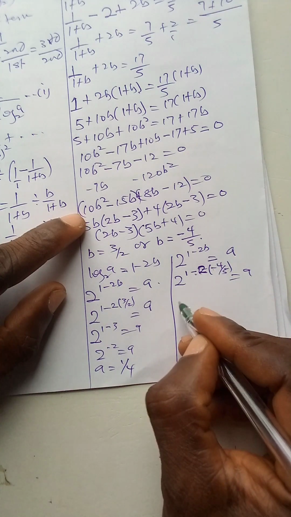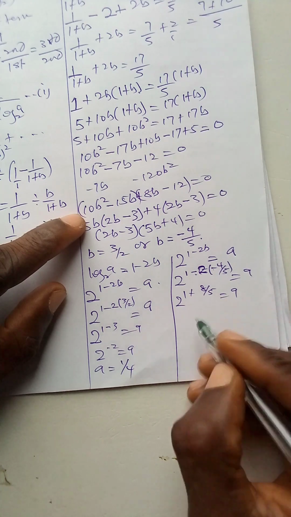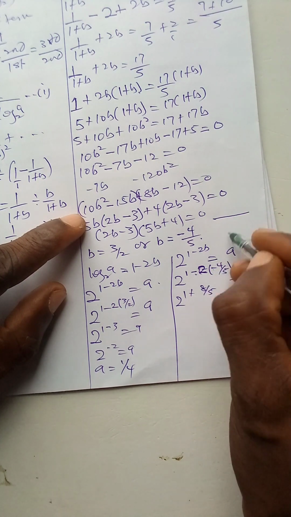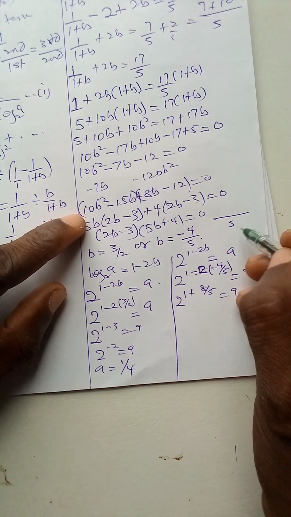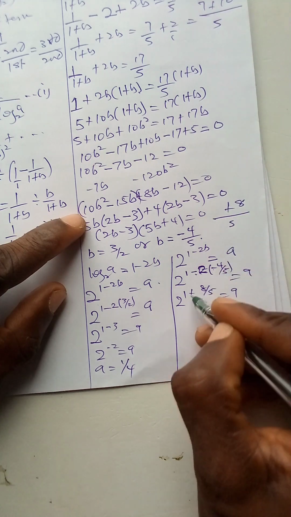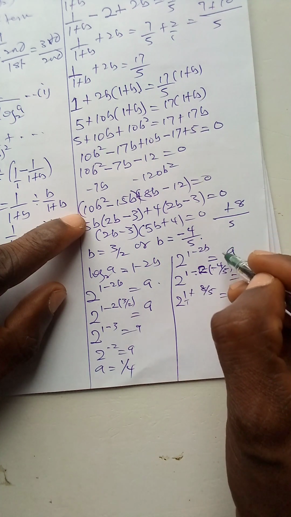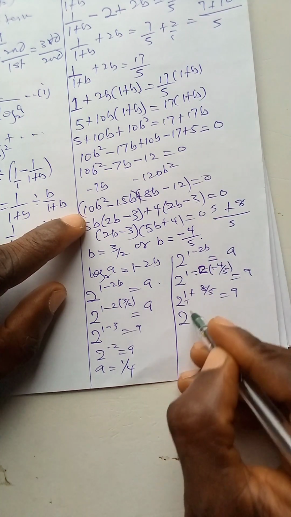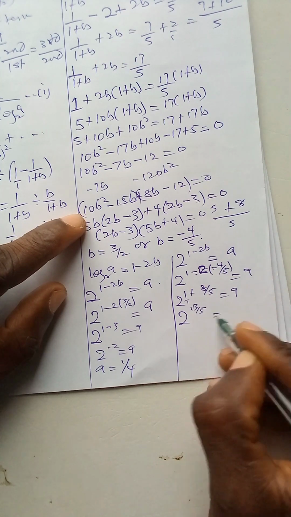So minus times minus is plus. 2 to the power 1 plus 8 over 5. The LCM of 5 and 1 is 5. 5 divided by 5 is 1. 1 times 8 is 8. 5 divided by 1 is 5. 5 times 1 is 5. So we have 5 plus 8 is 13. So 2 raised to the power 13 over 5 is equal to a.